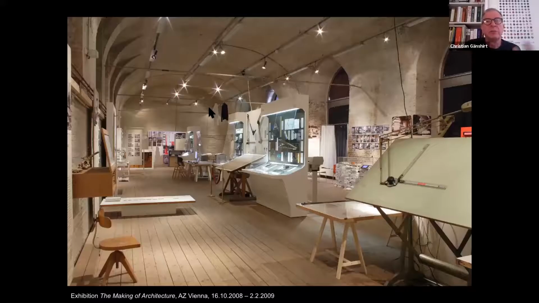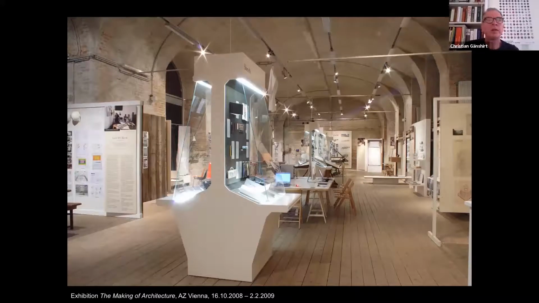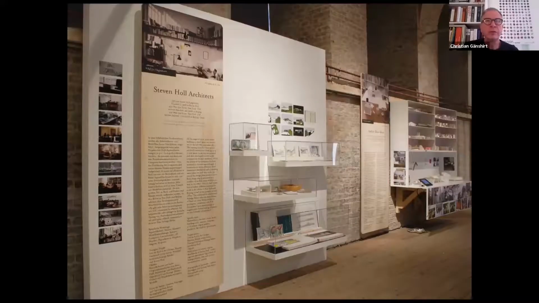Quite soon after the publication of the first edition, a big exhibition was set up in Vienna, in the Architecture Center in Vienna, on design tools. These researchers went into architects' offices to see what they do, what they use, how they work. And they put this all together in a beautiful exhibition, beautifully lit, beautifully exposed.